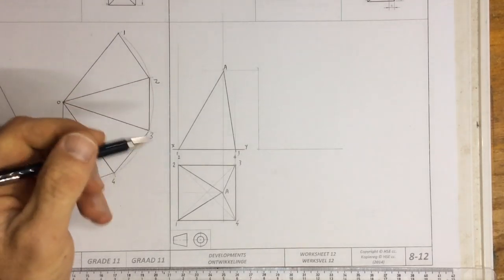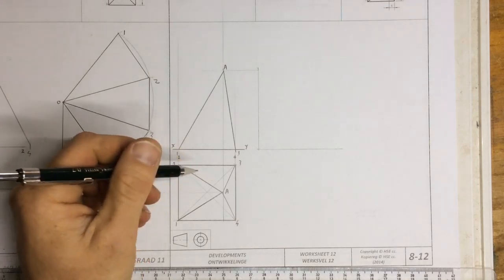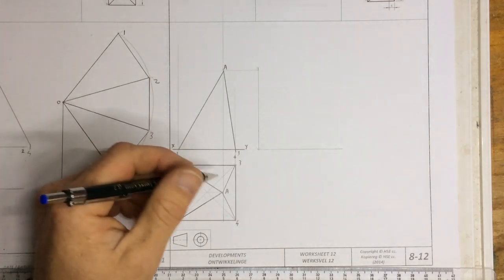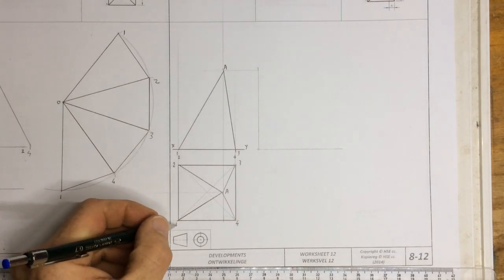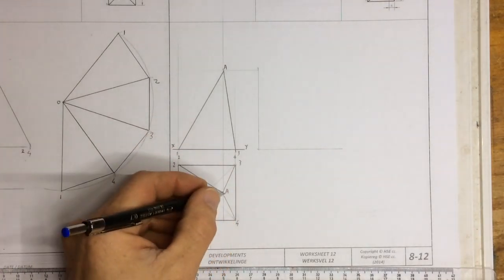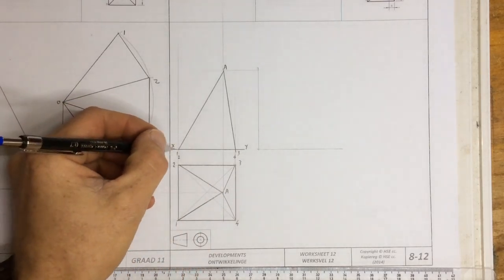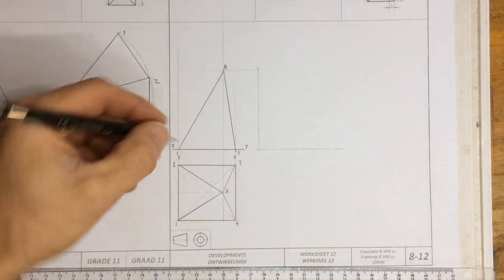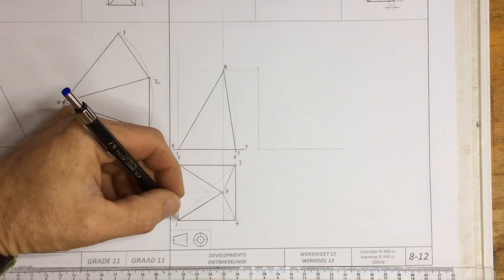Right, I'm going to do the development for the transition piece over here. I need to find the true lengths of all of these lines. I've labeled this 1, 2, 3, 4, and A at the top there. I'm going to look at the XY axis over here. I know that if I've got lines that are parallel to the XY axis, I have got true lengths.